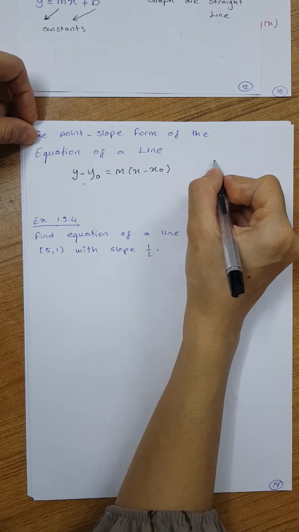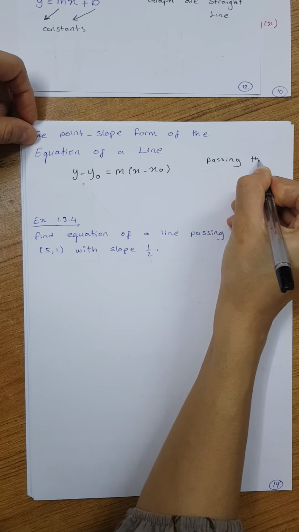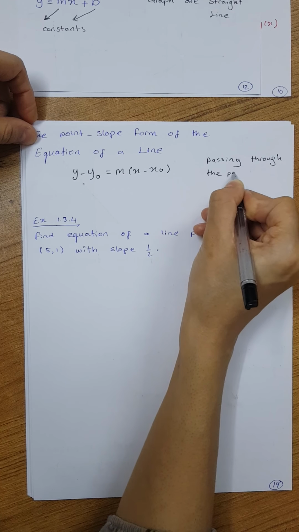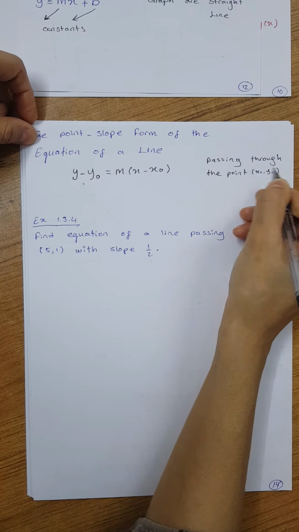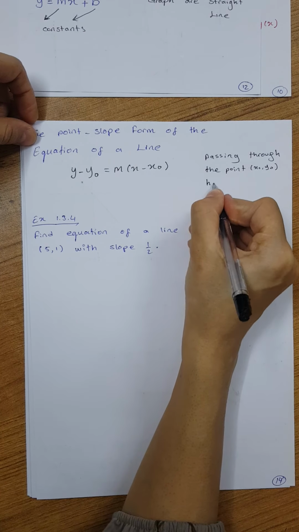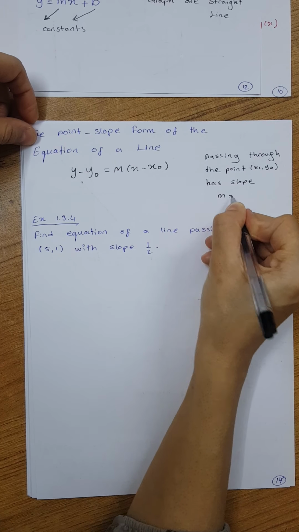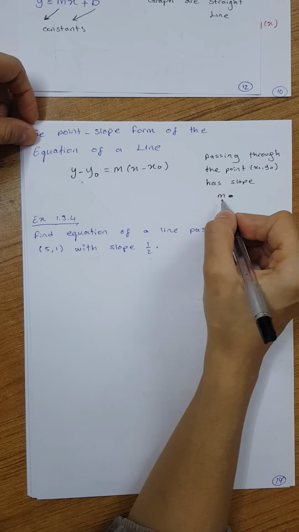The line that we have got here is passing through the point x naught, y naught, and it has slope m.